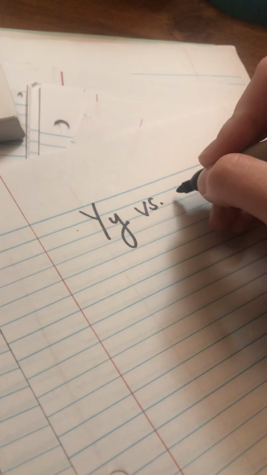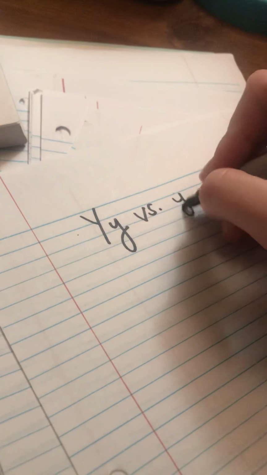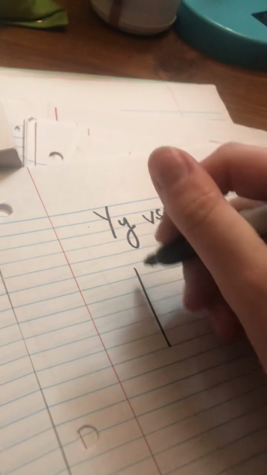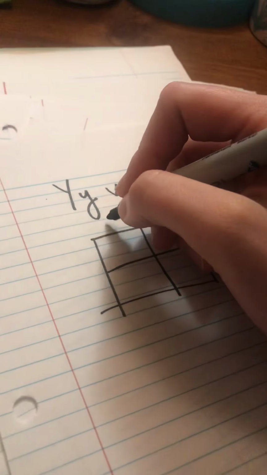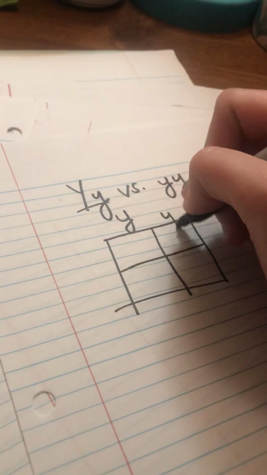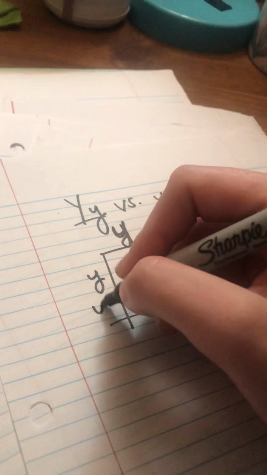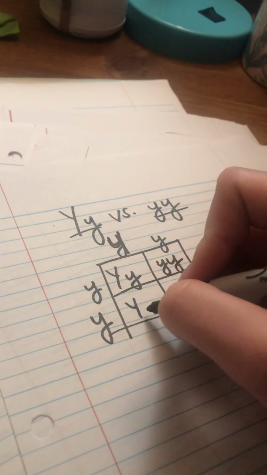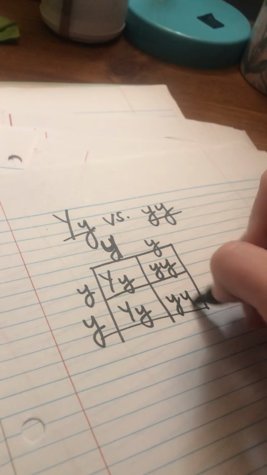Okay? Now I'm going to take the outcome of that, which was the heterozygote, and cross it with a homozygous recessive. So do the same thing. Hit up my square. I'm trying to look at my paper and the phone at the same time. Sorry. I'm going to put this one on top. He's capital, sorry. And these are both lowercase. So capital, lowercase, lowercase, lowercase, capital, lowercase, lowercase, lowercase.